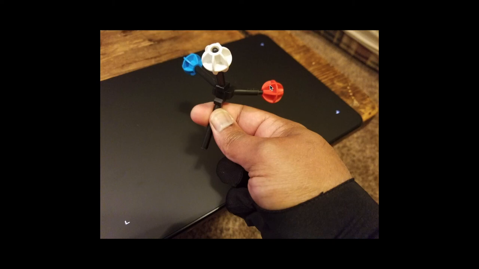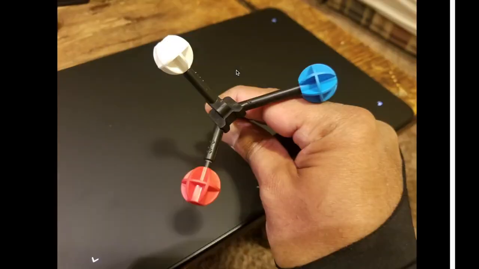Let's imagine that it goes in order of priority: red is number 1, white is number 2, and blue is number 3. So red, white, and blue in that order. You hold your molecule by its lowest priority group, in this case the hydrogen, and then you point the remaining 3 atoms towards you.